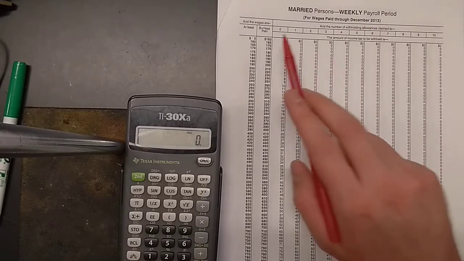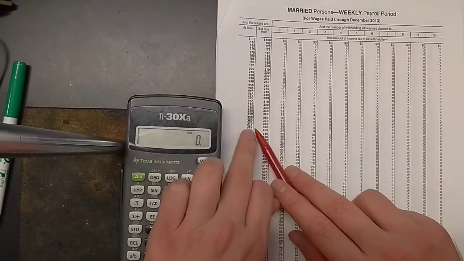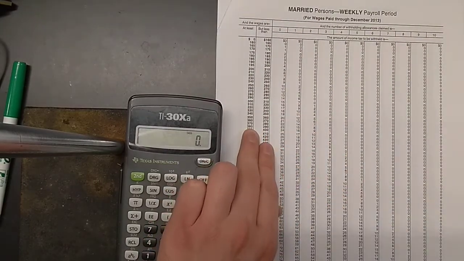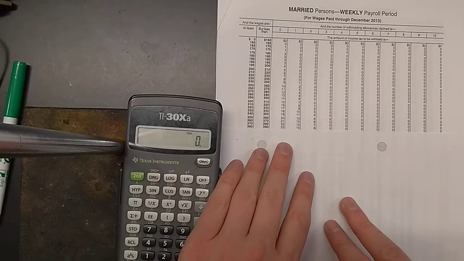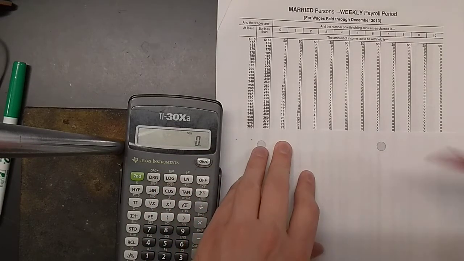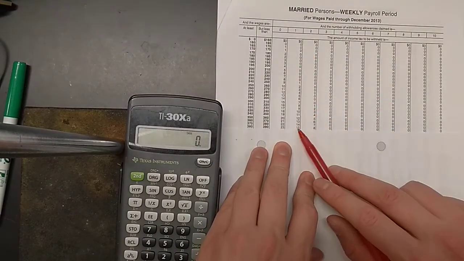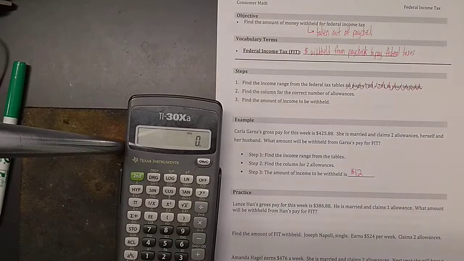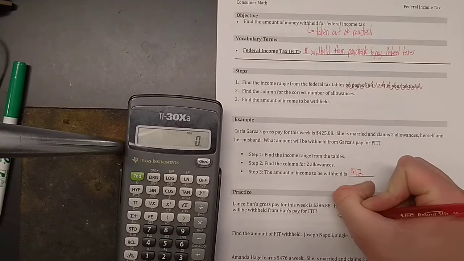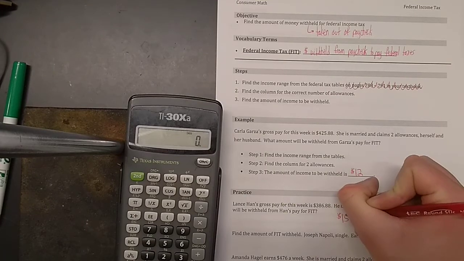Okay, $386.88 would be in the 380 to 390 row. So I'm going to block that off. I think he said he claims 1 allowance, so I'm going to go to the 1 column, and it says 15. That means that he is going to pay $15 in federal income tax. That's it. That's all you have to do. So you need to be good at reading this table.